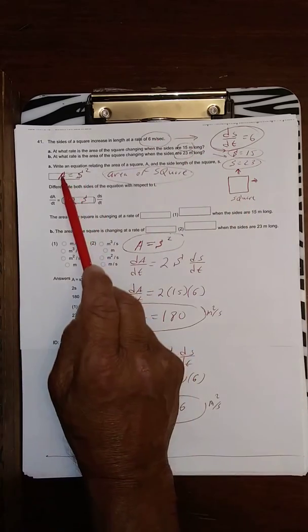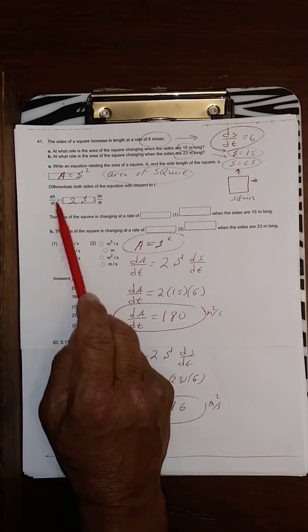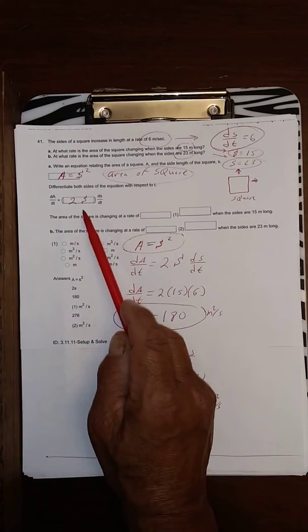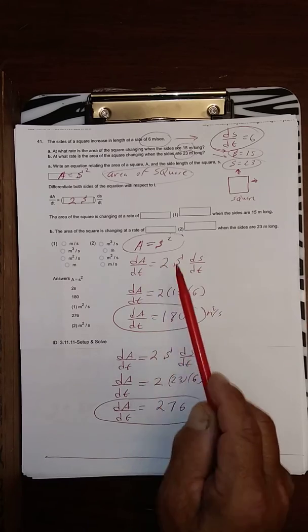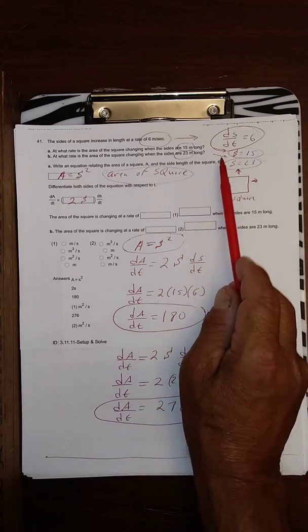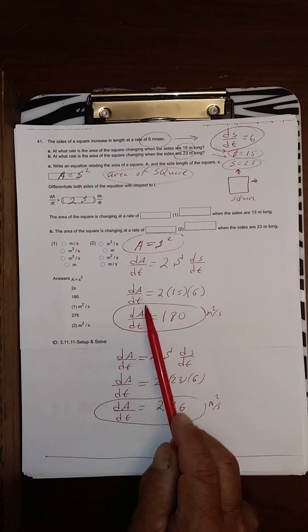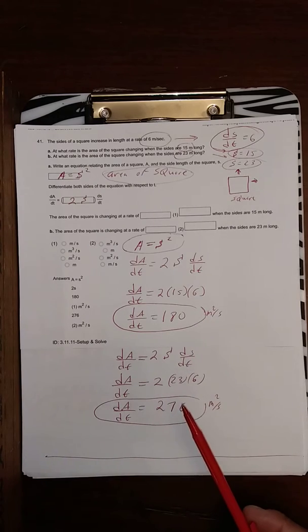So now start with this. The area of the square is s squared. Take the derivative: dA/dt equals 2s ds/dt. So now let's put numbers in here. We know s is 15, and we know ds/dt is 6. So dA/dt turns out to be 180 meters squared per second.